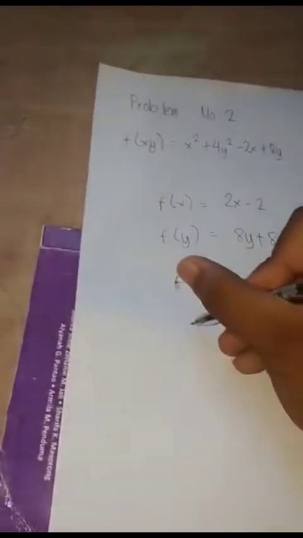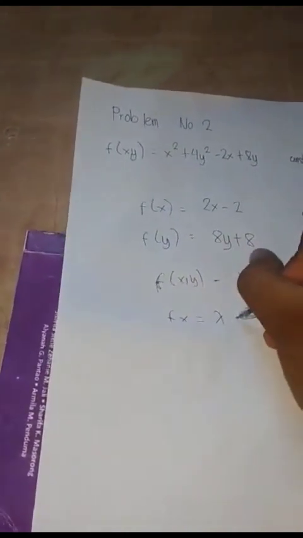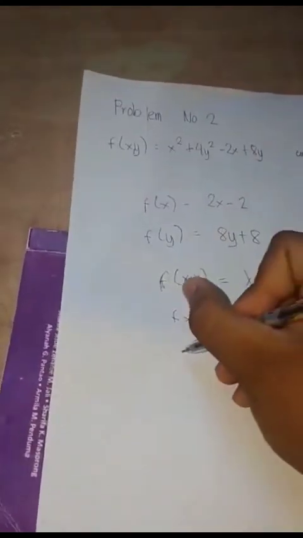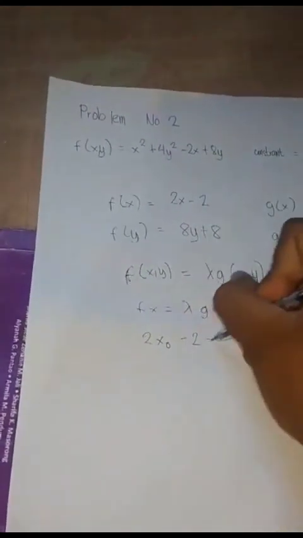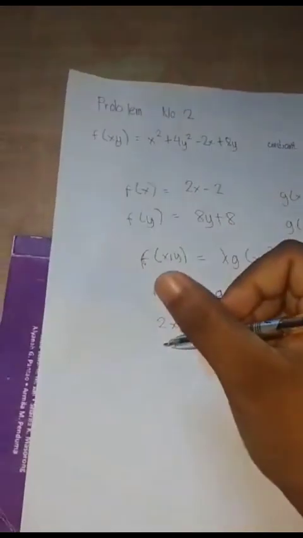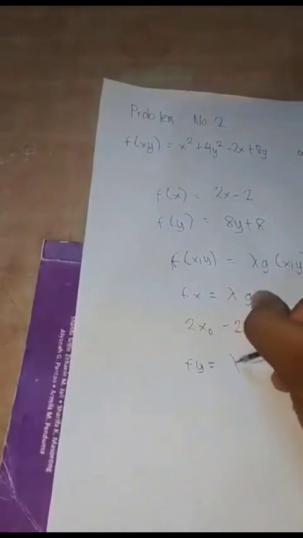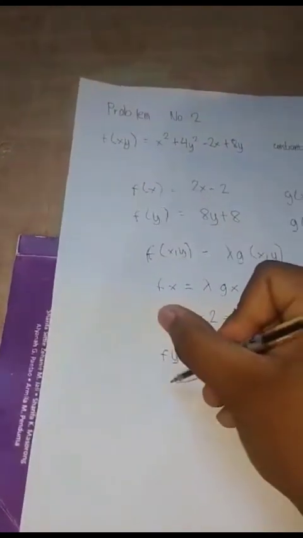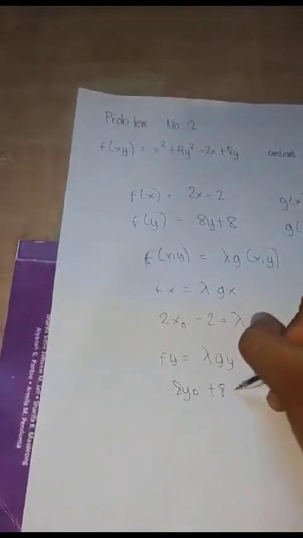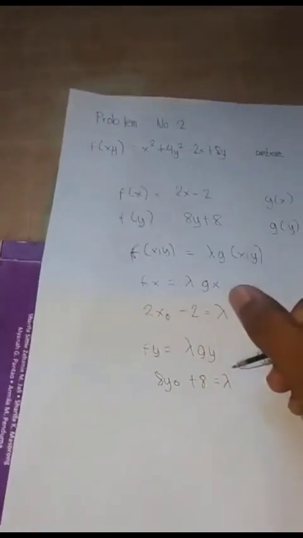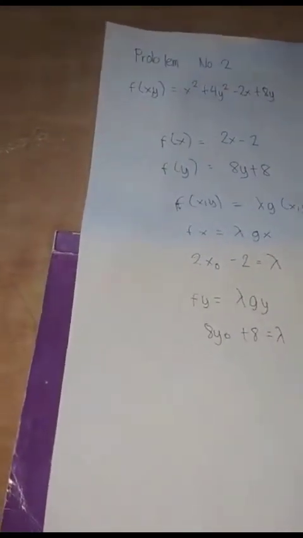So our f of x equals lambda g of x: 2x sub 0 minus 2 equals lambda. And for our f of y equals lambda g of y: 8y sub 0 plus 8 equals 2 lambda. So now we are solving equations with 3 unknown variables.